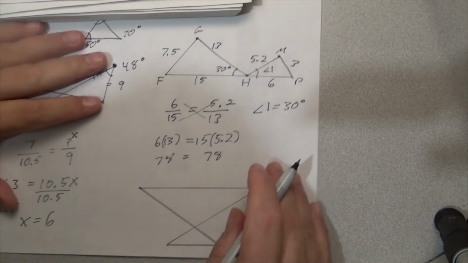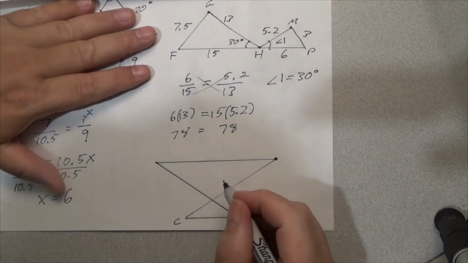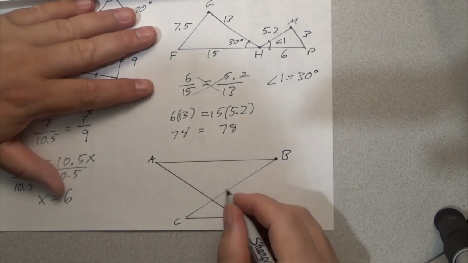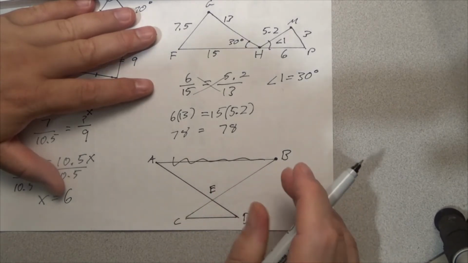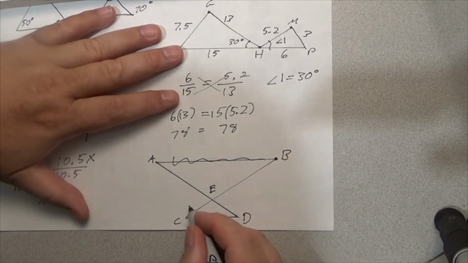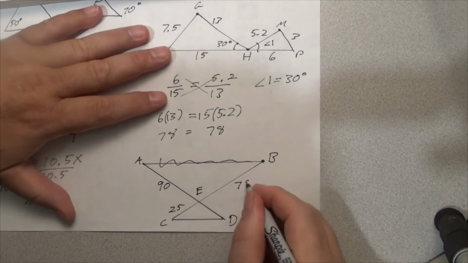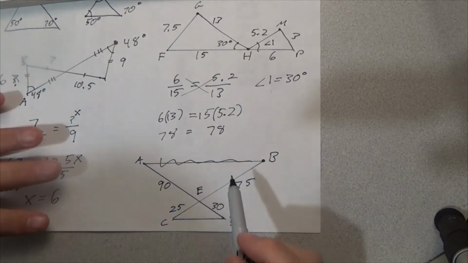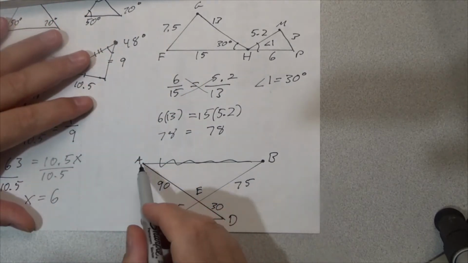Okay, that's something like that. And of course we have C, D, can you see that? Yep, okay. And then we have AB, and then in the middle we have E, and then this is clouds or fog or something, I don't remember. So this side is 25, this is 90, 75, and 30. And I'm sorry, this one is 42. What we're looking for is AB.